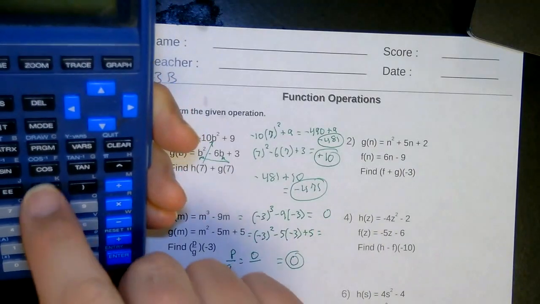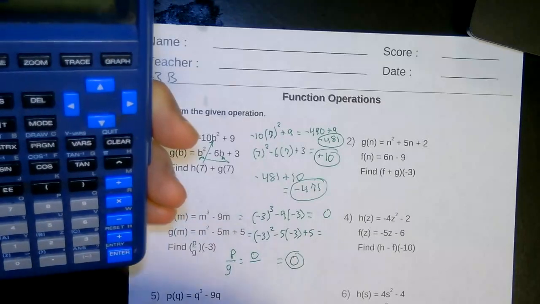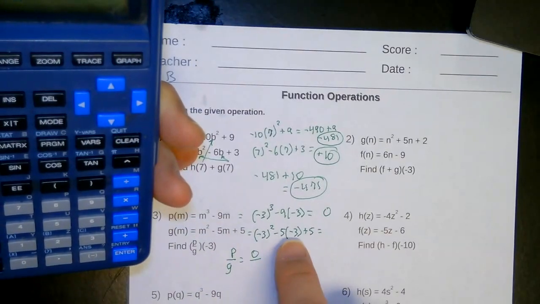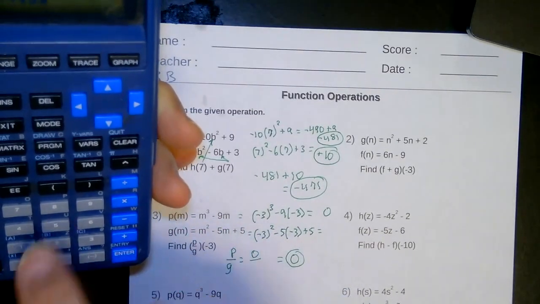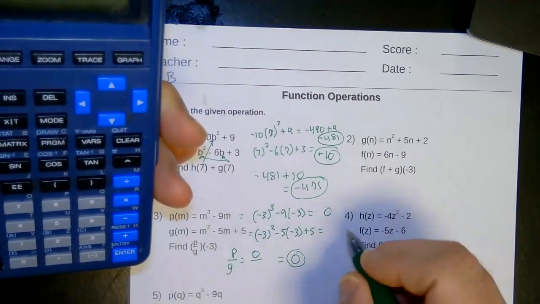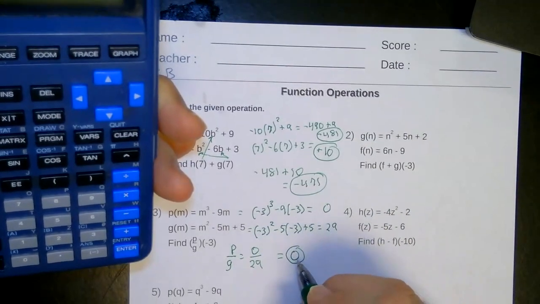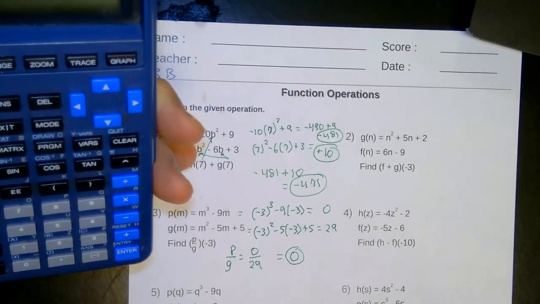So let's double check that. Parentheses, negative 3 squared minus 5 times negative 3 would be adding 15, then plus 5 more. That would be 29. Then 0 divided by 29, lo and behold, we get 0. Okay.